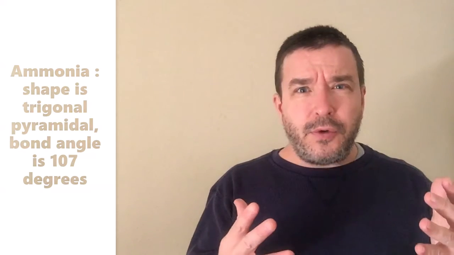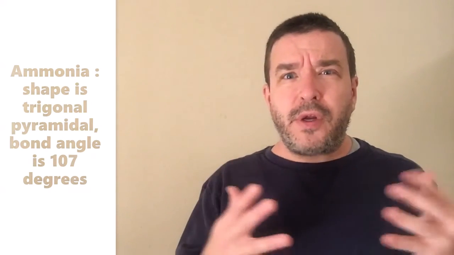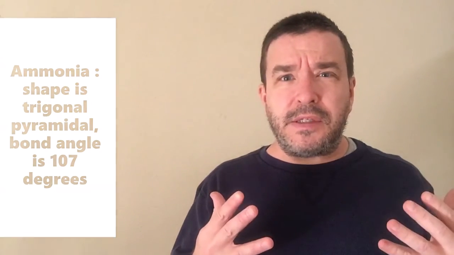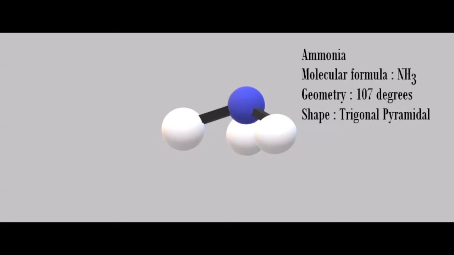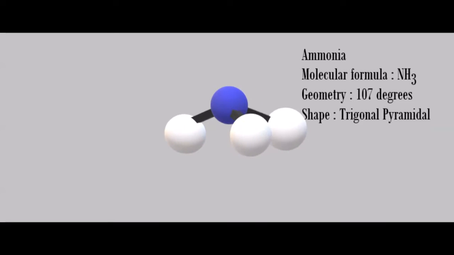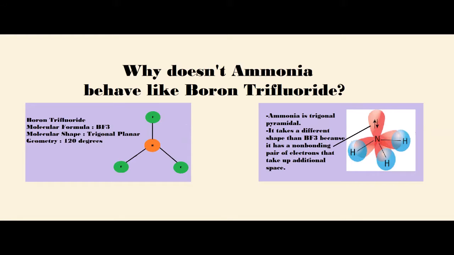The shape of an ammonia molecule is what's known as trigonal pyramid. That means its three hydrogen atoms are separated by 107 degrees. Ammonia has the same number of atoms as boron trifluoride, so you may be wondering, why doesn't it take the shape of trigonal planar? Well, the answer is that it has a non-bonding pair of electrons that take up additional space.